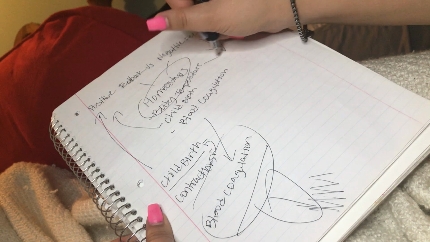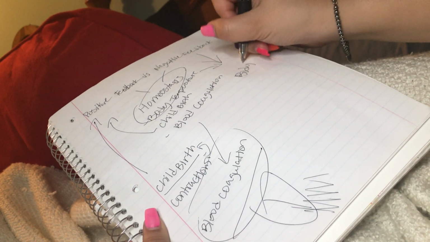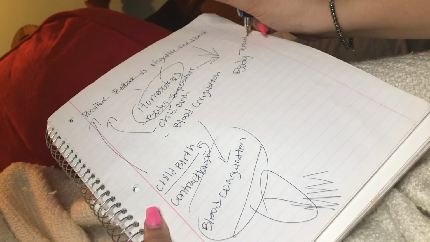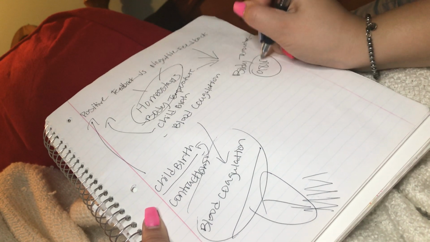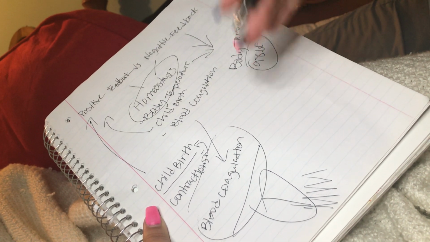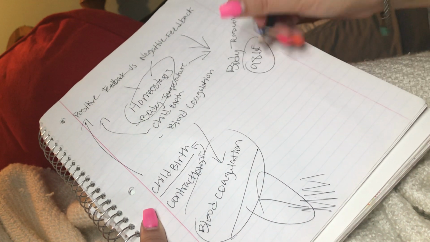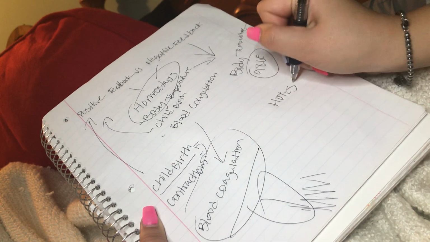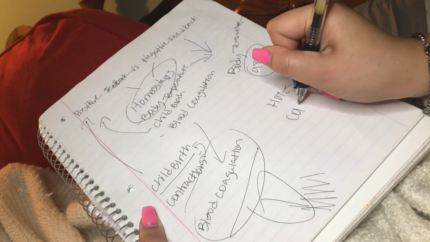Negative feedback is going to go through body temperature. Your body temperature needs to be at 98.6 Fahrenheit in order to keep your body at the degree that it needs to be. So in order to keep it that way, what happens when it's hot outside? You're going to sweat. And what else happens when it's cold outside?